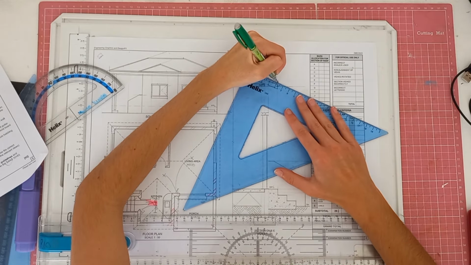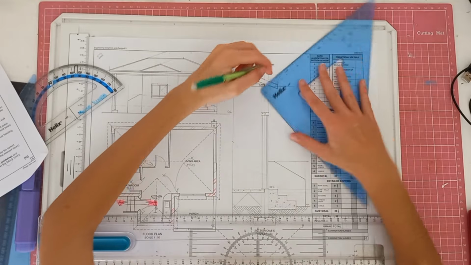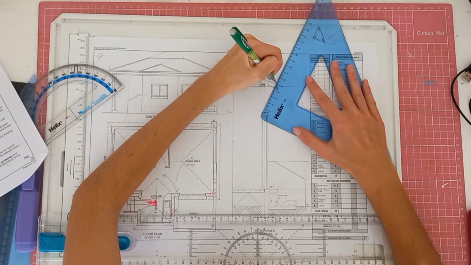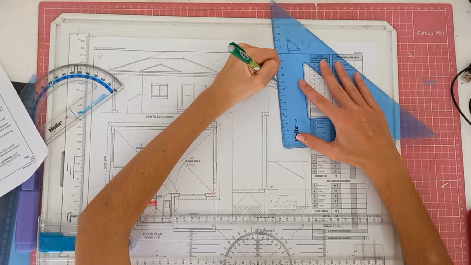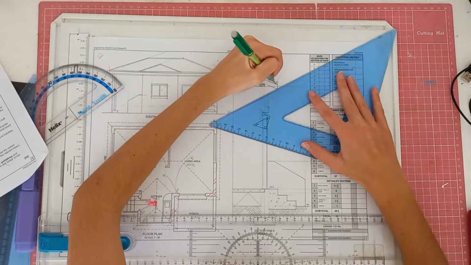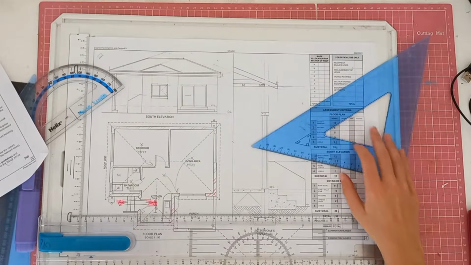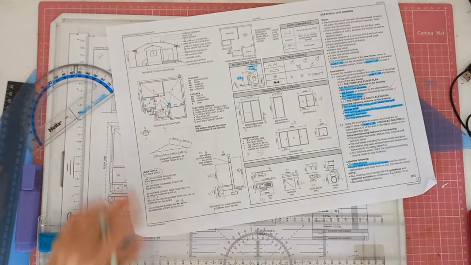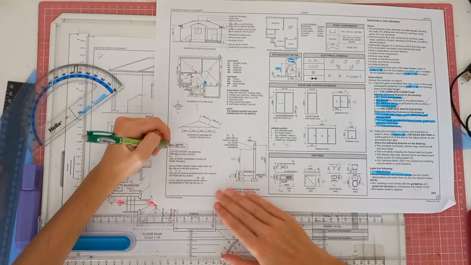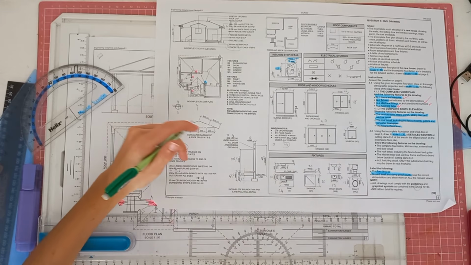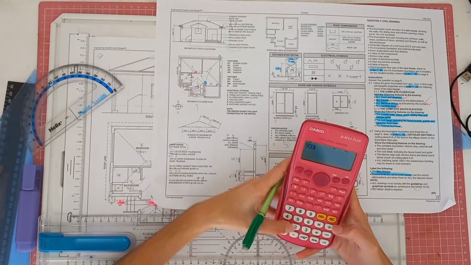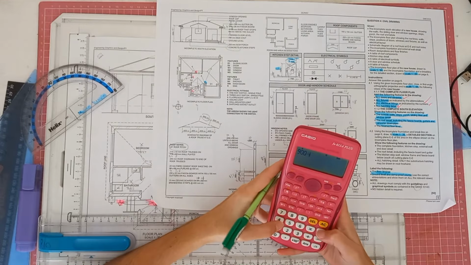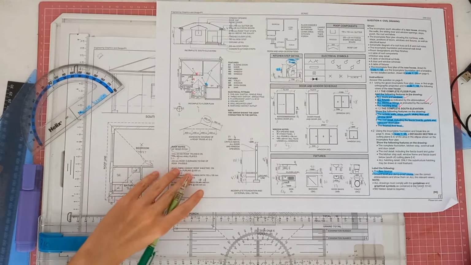Okay, so from here you're essentially going to measure 4 going up, then you're going to have a thickness of 2, and then you're going to have your height going down, and then you're going to put a little cross in them like that. Okay, and then once you've done that, you're going to take 900, which is this measurement here. Divide by 20, which gives you 45.